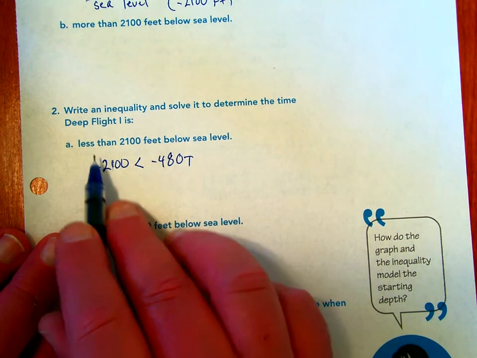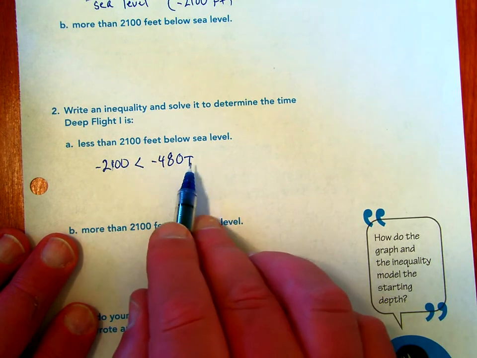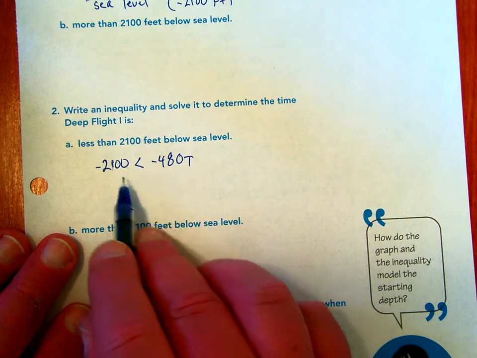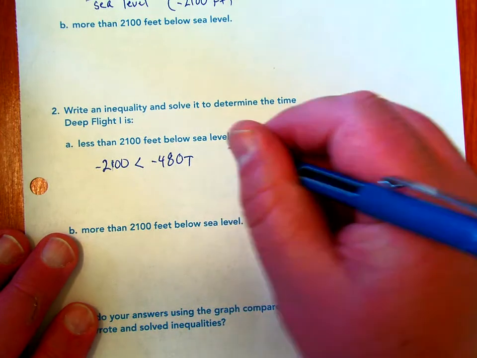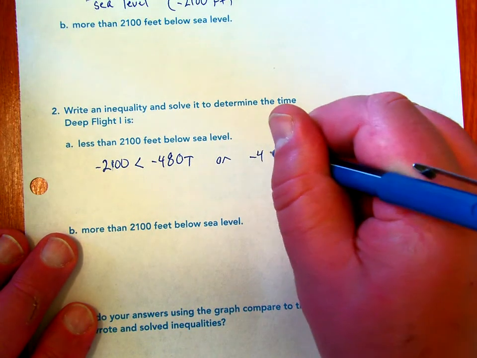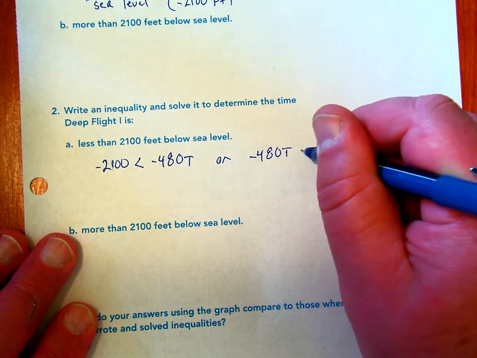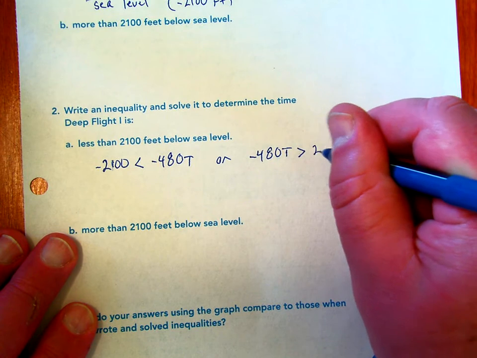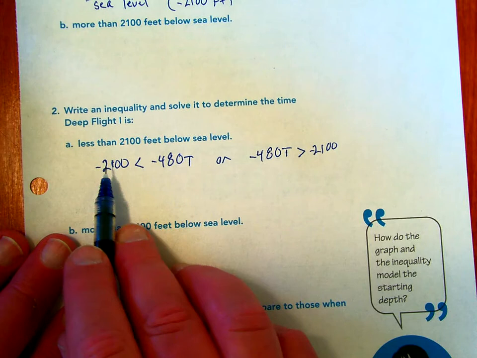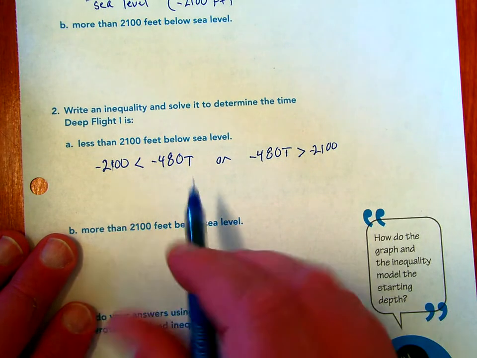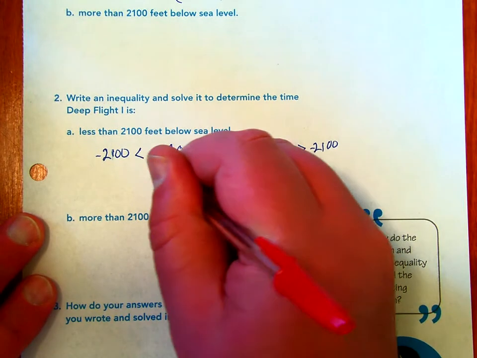So when is 2,100 feet less than? Like how many minutes does it take? I could have also written this the other way, at negative 480 t. And so we need to isolate that t, divide both sides by negative 480.